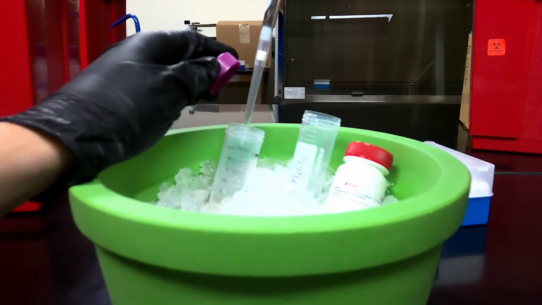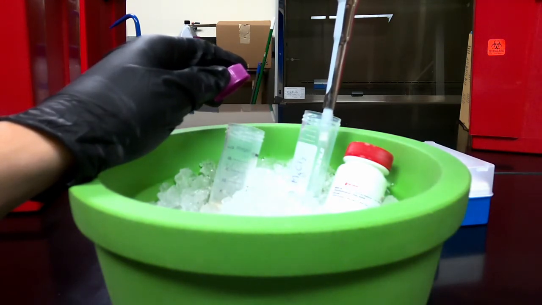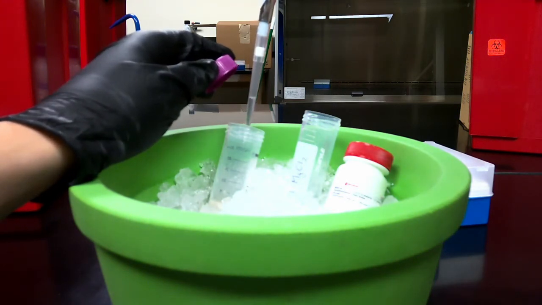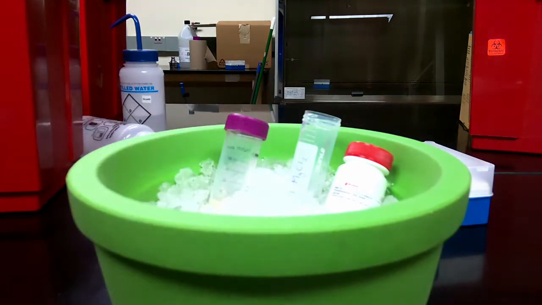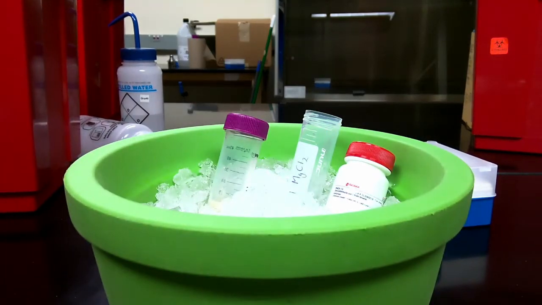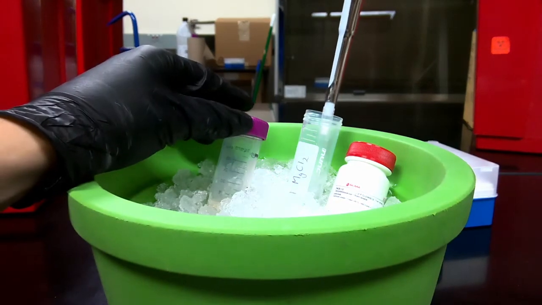So 1, 2, and then I'm just going to change it to 220 microliters. And then add that.